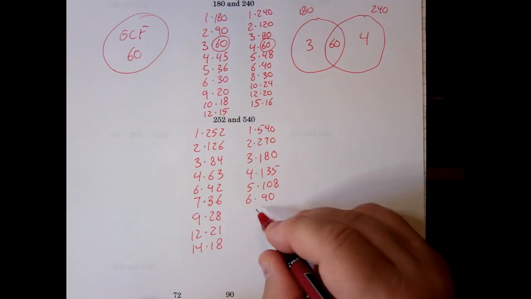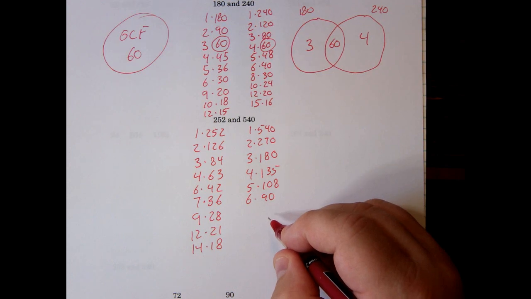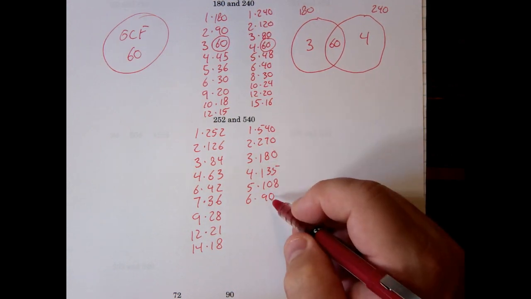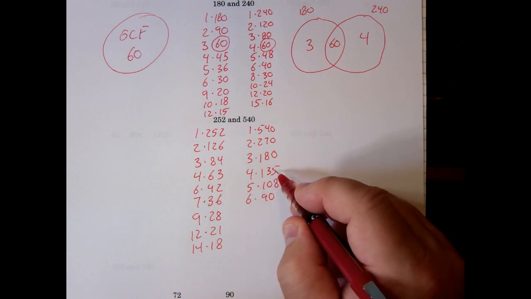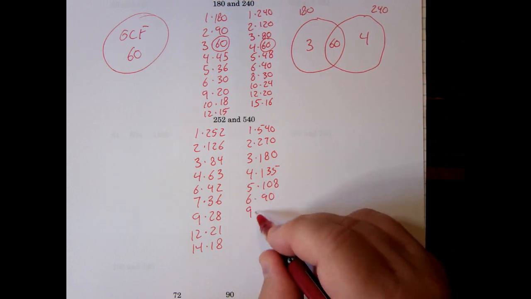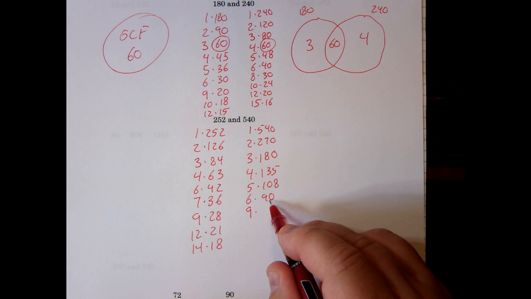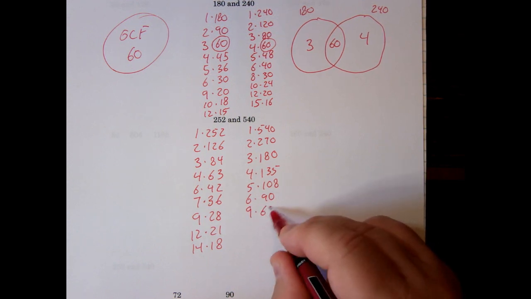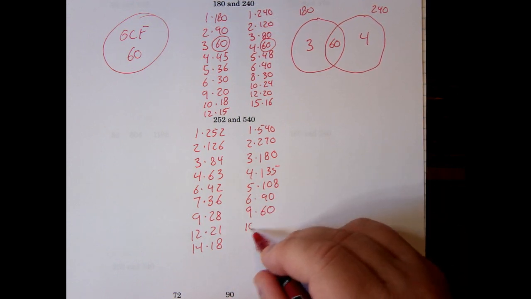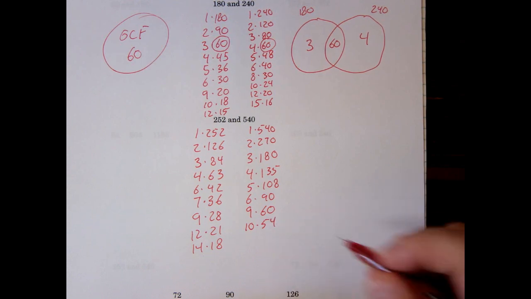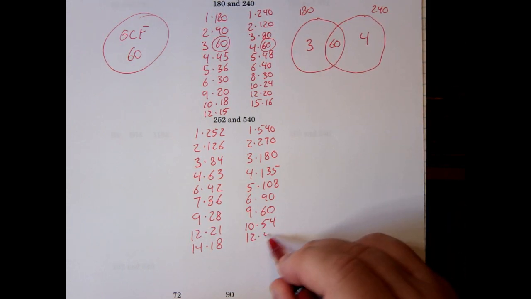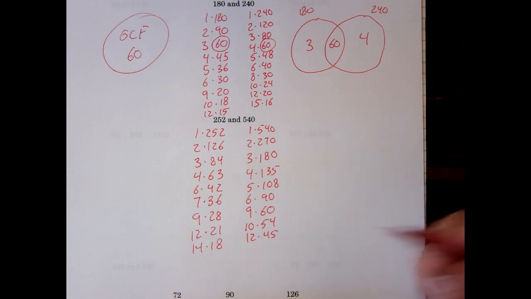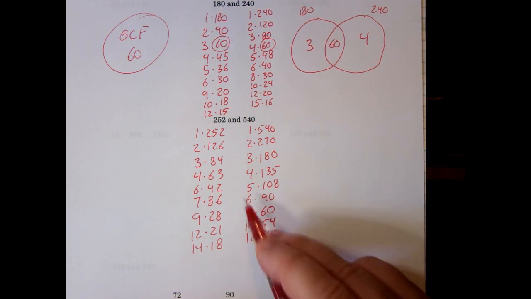7, I don't see 7's in there anywhere. 8, I can't take half of 135. 9 we said would work, and that'd be easy to take out of the 90. So that's 10, making it 60. 10, of course, 54. 11, no. 12, half of 90 is 45. 13, no. 14, there's no 7.